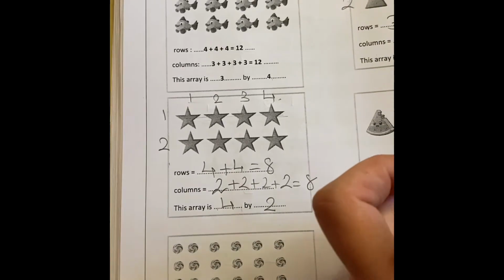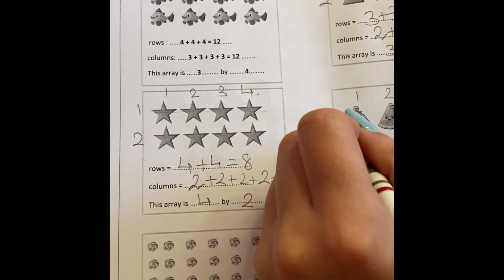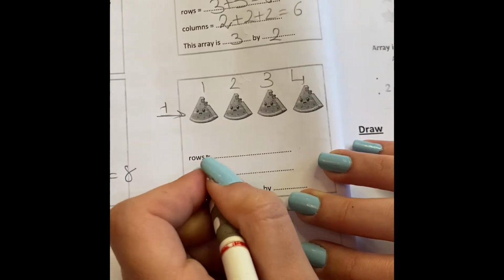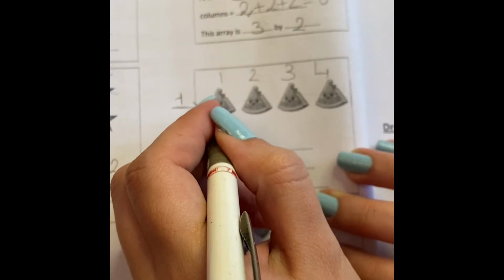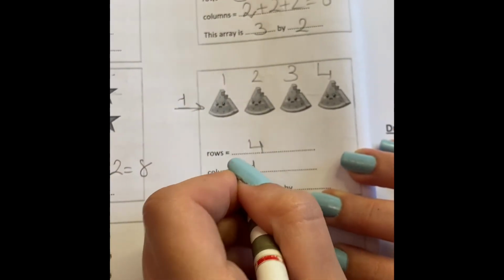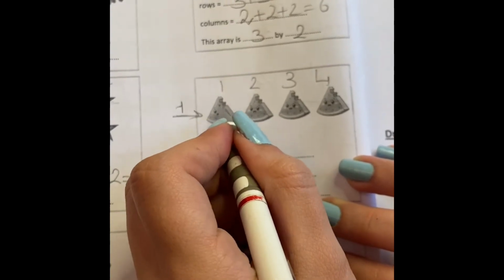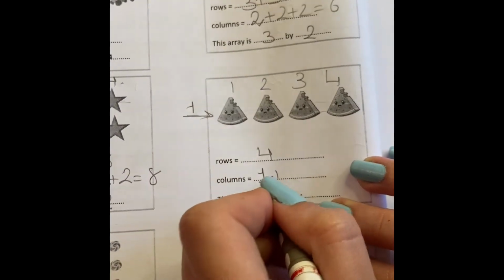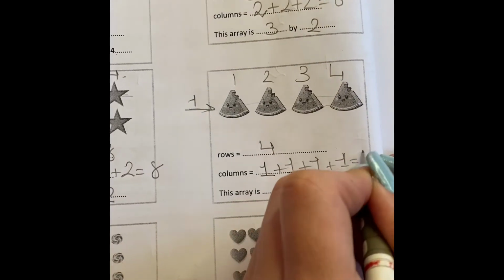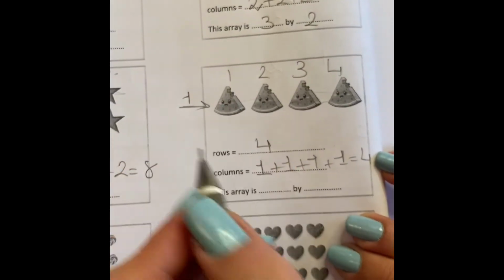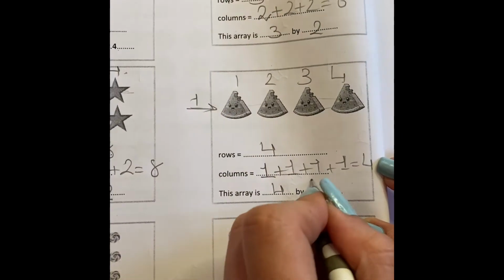Next, we have watermelons. How many columns? 4 columns. How many rows? 1. In this row, how many watermelons? 4. In this column, how many watermelons? Only 1. How many times is it repeated? 4 times. We will repeat the number 4 times. The array is the number of columns times the rows, so it's 4 by 1.